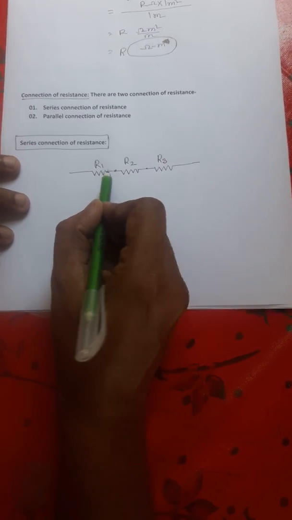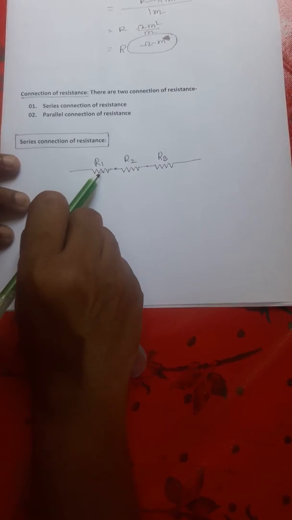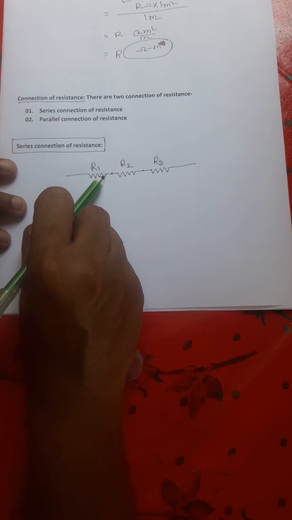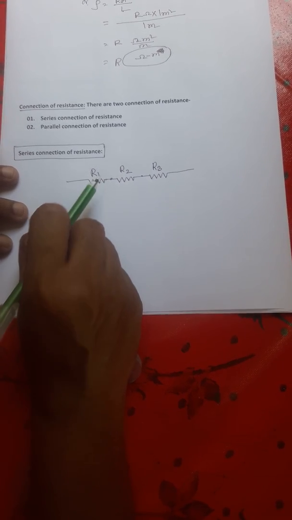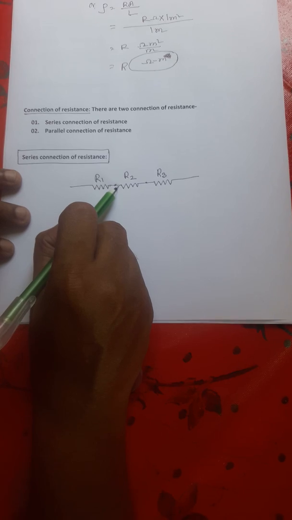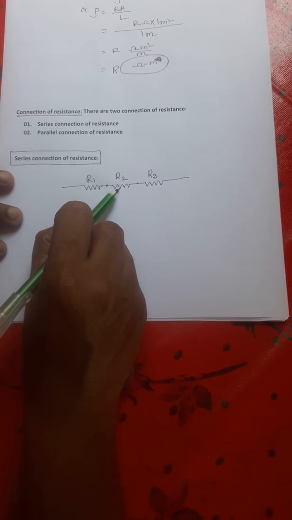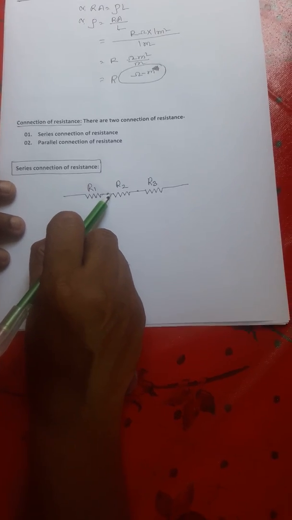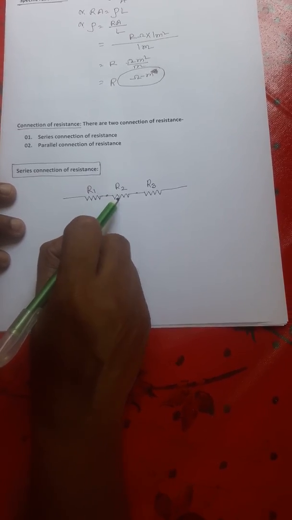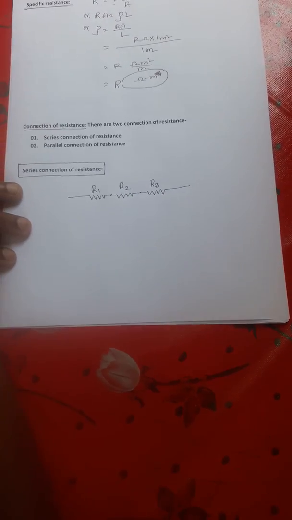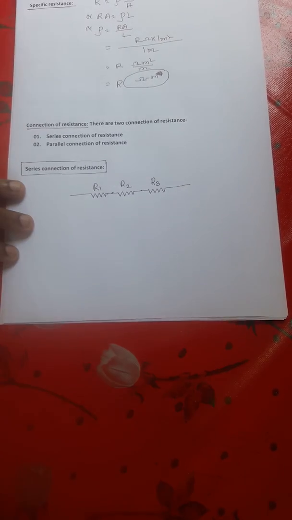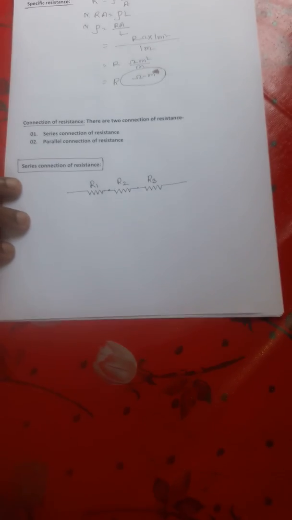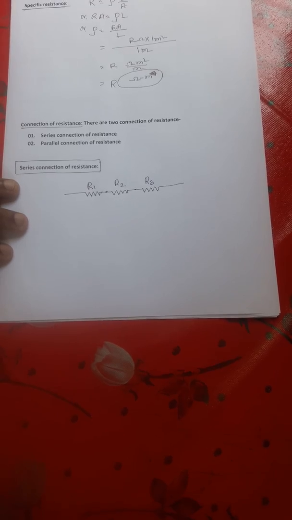So when I connect this resistance just one after another, what does it mean? The last end of first resistance is connected with the first end of second resistance, and this sequence goes on. So these resistors are connected one after another. This connection is called series connection.